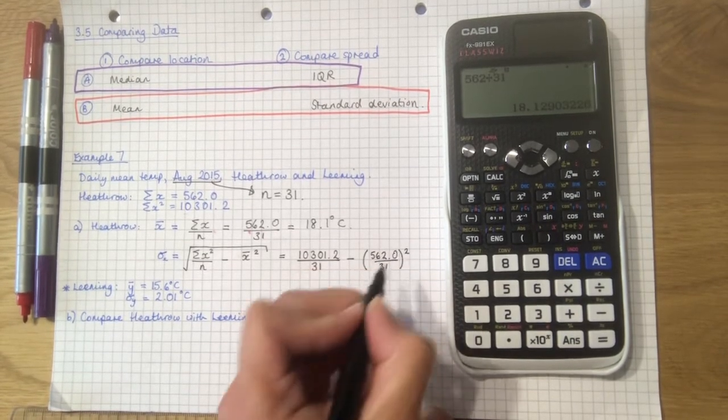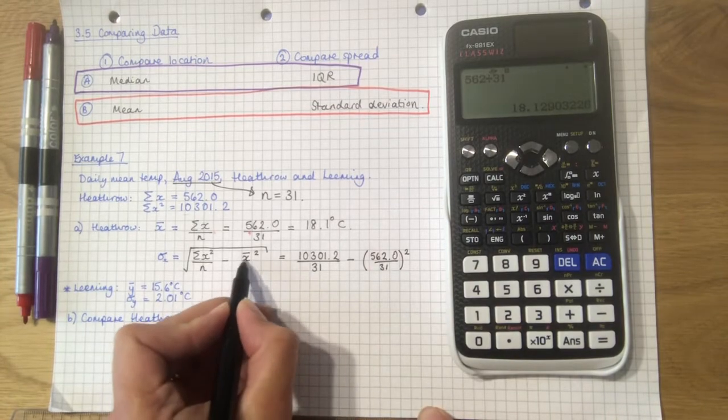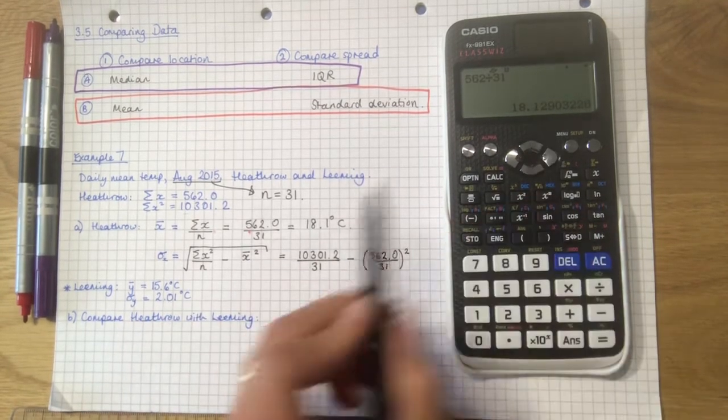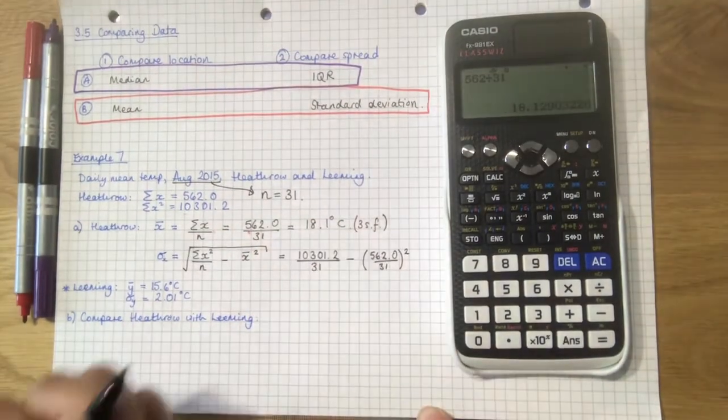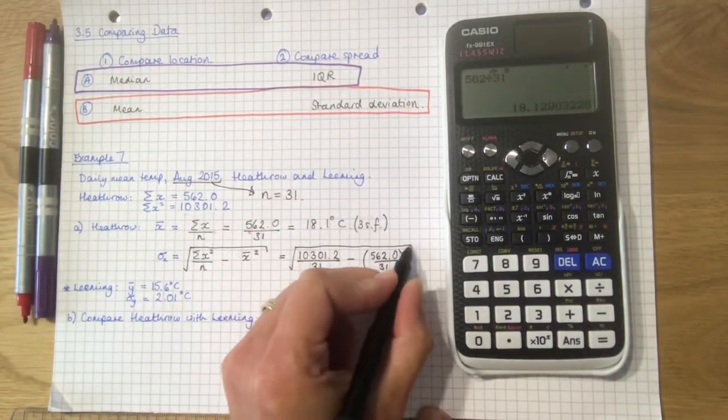What you mustn't do is just write 18.1 there, because the mean isn't 18.1, that's a rough value for the mean. I should have written 3SF there. Let's fill that in. And the square root thereof.